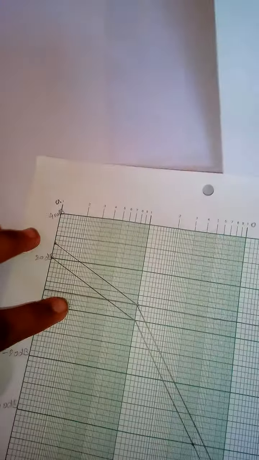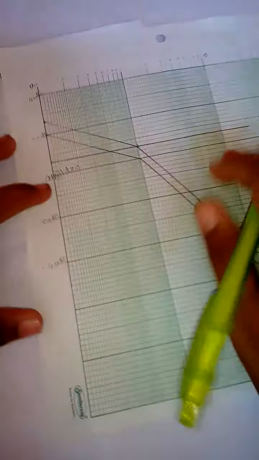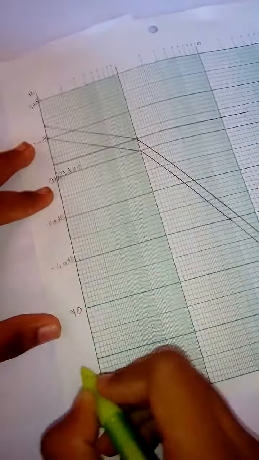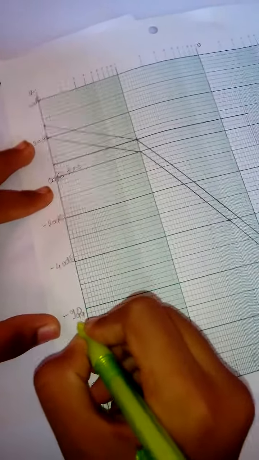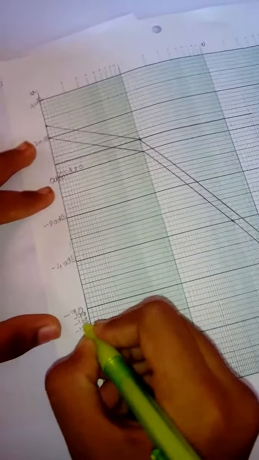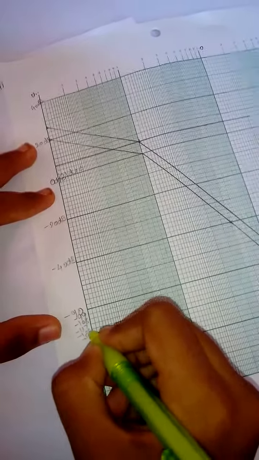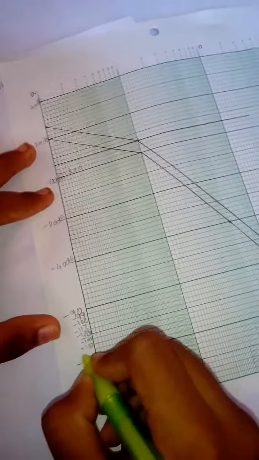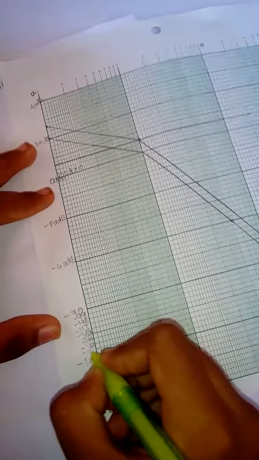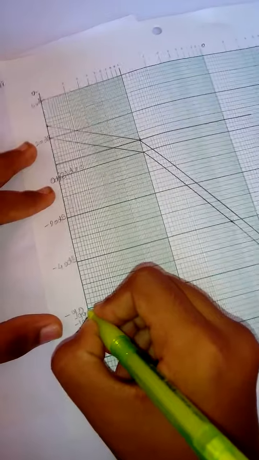Now for the phase plot, at omega equals 0.1, the value of phi is minus 96.5. So first minus 90 and this is minus 180. I'll mark the points: minus 99, minus 108, minus 117, 126, 135, 144, 153, 162 and 171. So minus 96 comes over here.